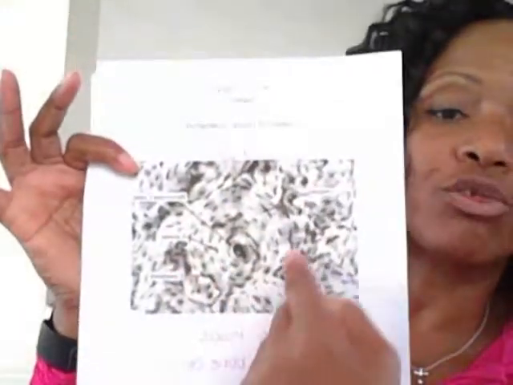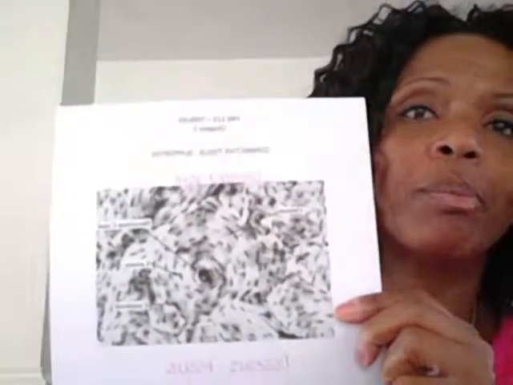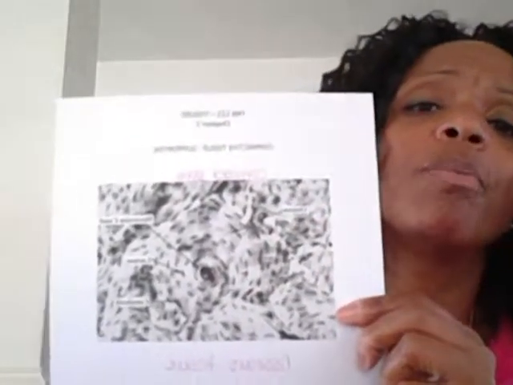You can kind of see concentric rings. They almost look like if you had cut a tree down, you'd see the concentric rings inside of a tree. And there's several of them that you can actually see here. This is a slide of compact bone. Compact bone is what actually makes our bones rigid and hard, but we do have another type of bone that's referred to as spongy bone.